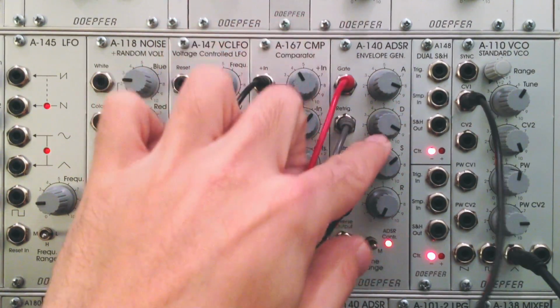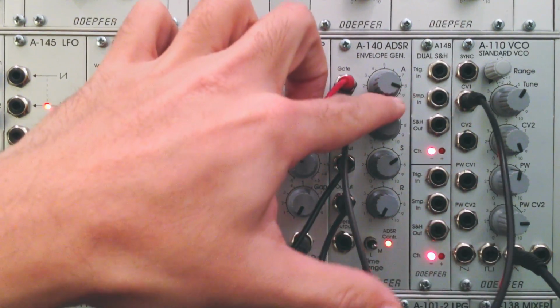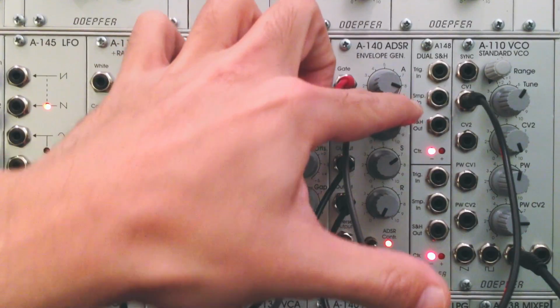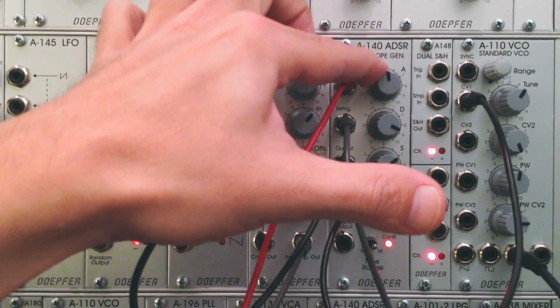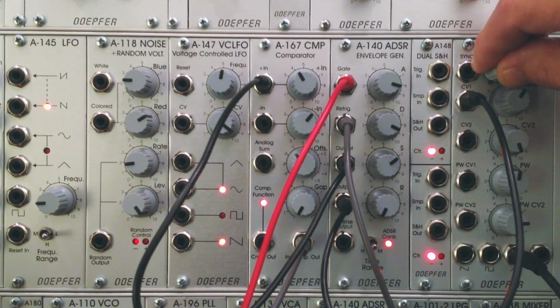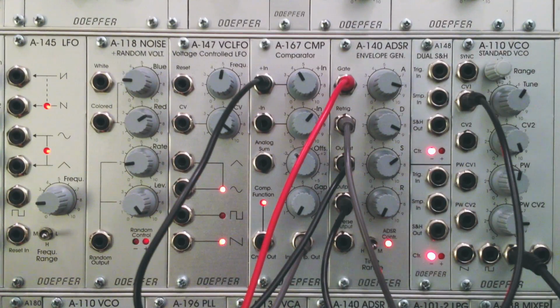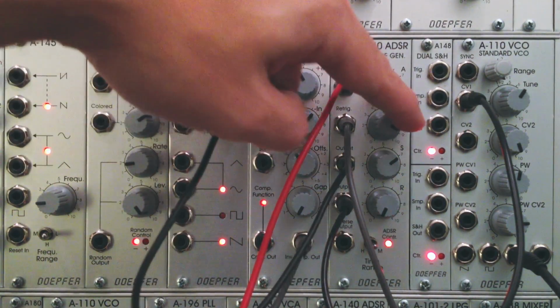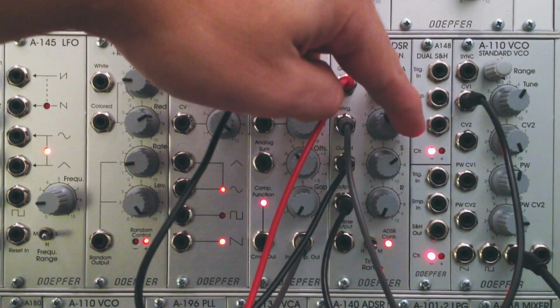So I'm adjusting sustain, or decay, or I can adjust attack. Let me actually change the octave of my oscillator. There we go. Okay, now let me adjust decay. So you can hear there, the LFO is speeding up.